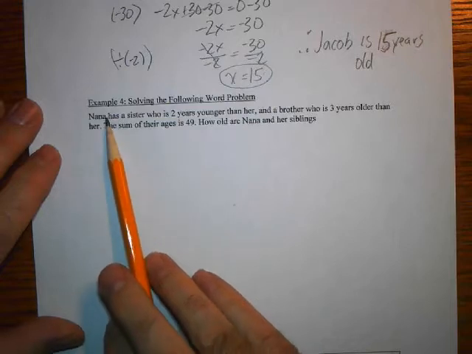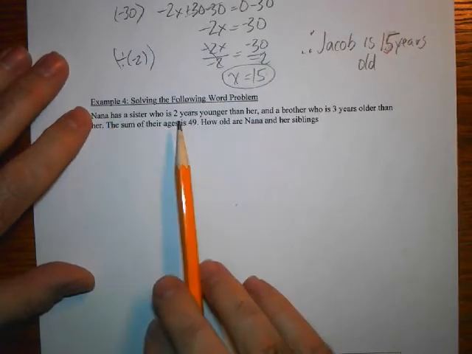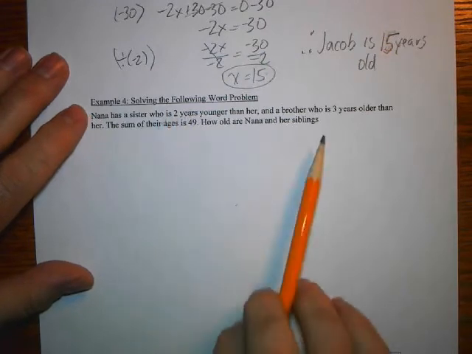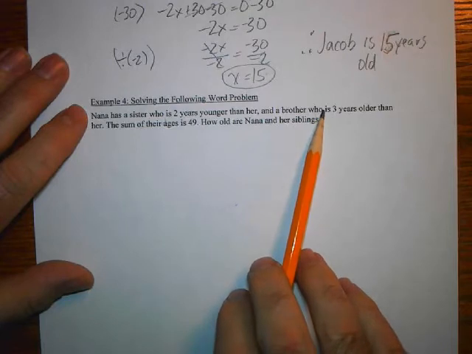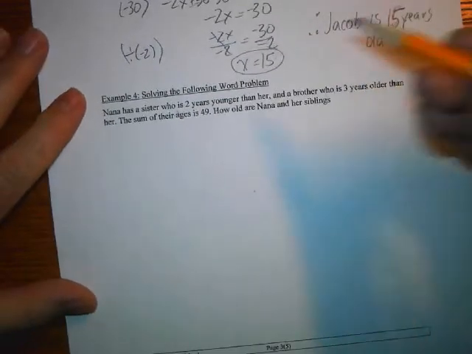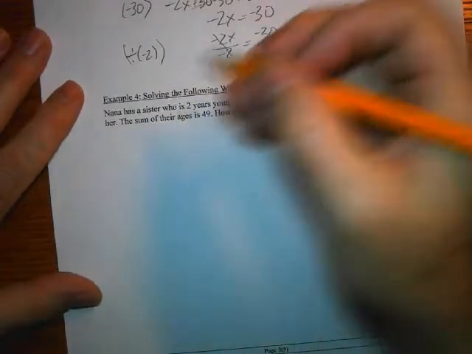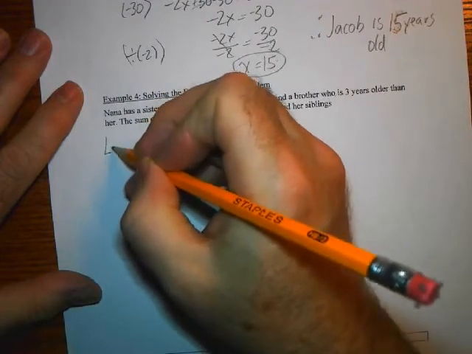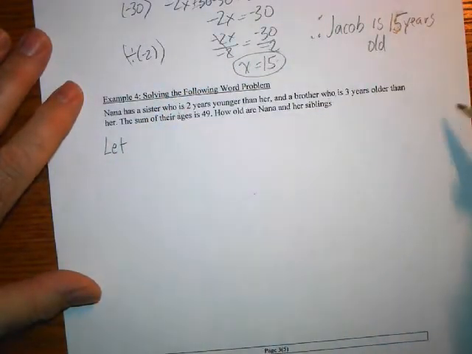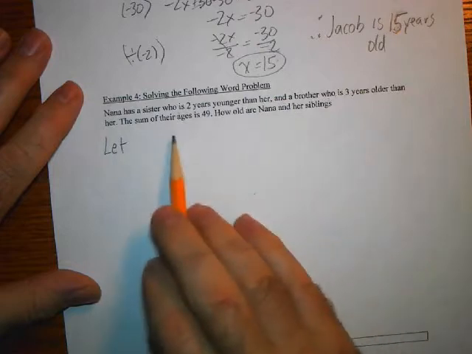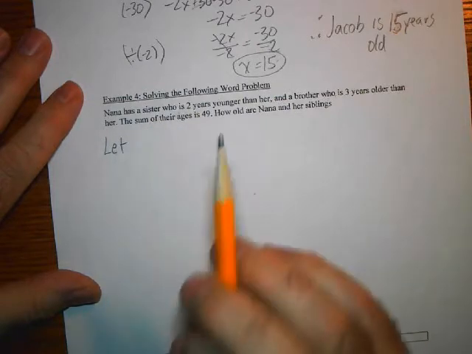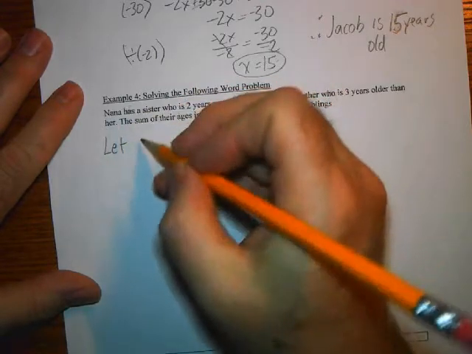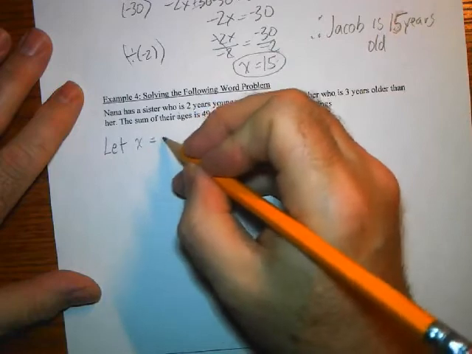So if we knew Nana's age, we could probably figure out how old her sister is, because her sister is 2 years younger, and we could figure out her brother's age, because her brother is 3 years older. So before we do the translation, since we already know that we've got to find these 3 things, let's figure out what we're going to call them before we start making the equation. Nana's age is kind of the central unknown, because we can use it to get the other 2. So let x equal Nana's age.